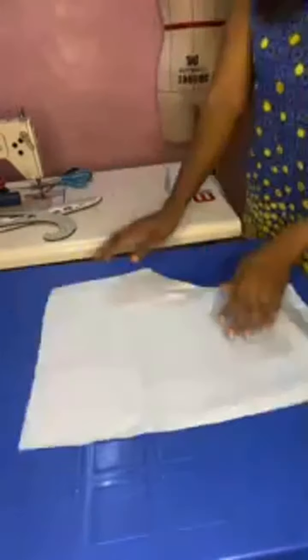Okay, so you can see, we are done for this. So the next thing, I'm going to show you how to cut a pocket. Even though we might not finish stitching this, let's just do the important things. So let's cut the pocket. I know most of you want to see how to actually add a pocket.